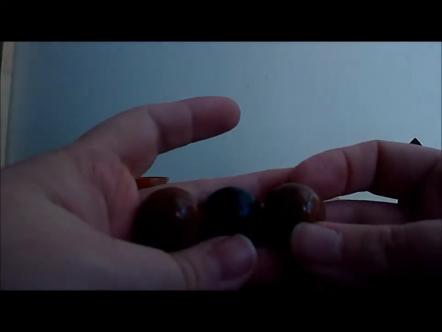These are goldstone. I have one kind of a blackish goldstone and two of the coppery kind. And I don't know if you can tell because I don't have enough light right now, but they're like little disco balls. It's like they're full of glitter. It's gorgeous. They're actually a man-made stone, and the technique of making them has been around for a couple hundred years at least.